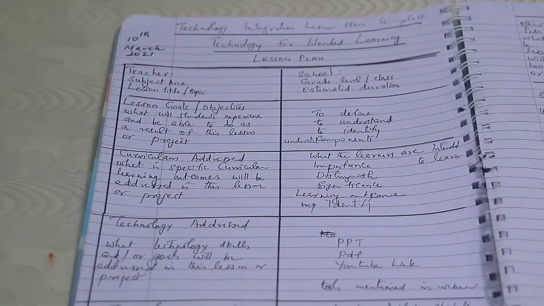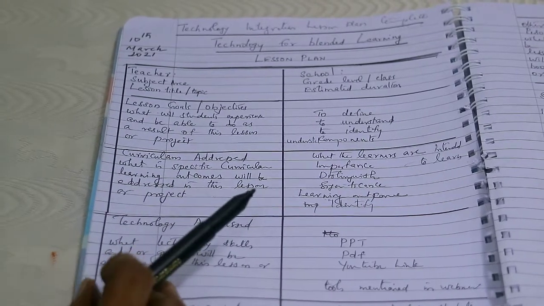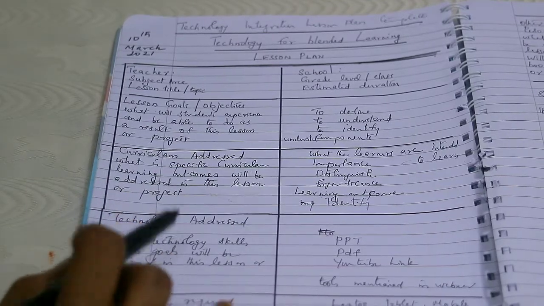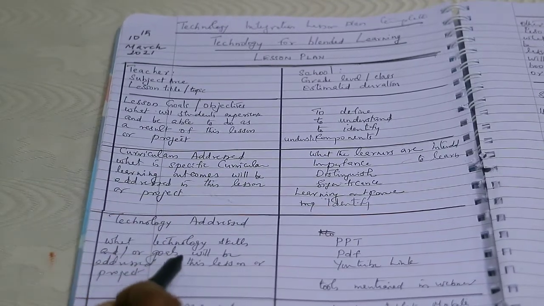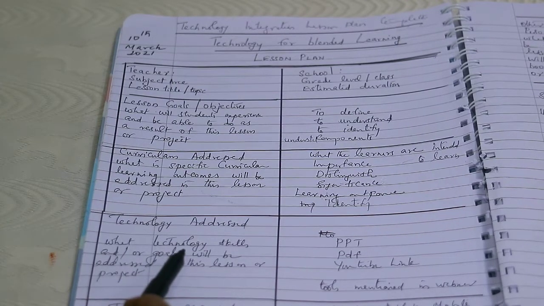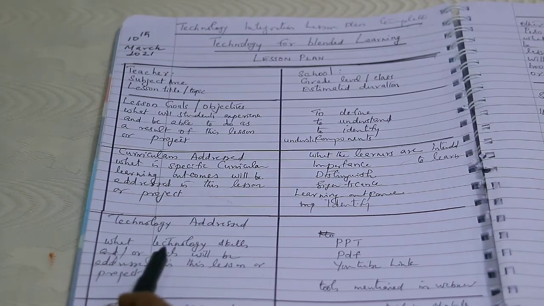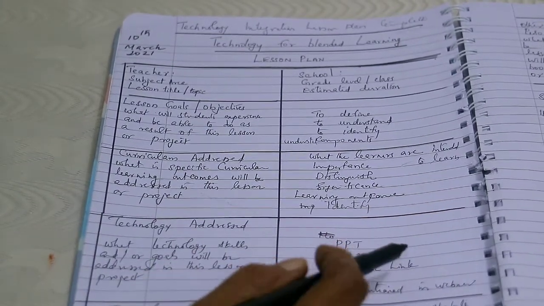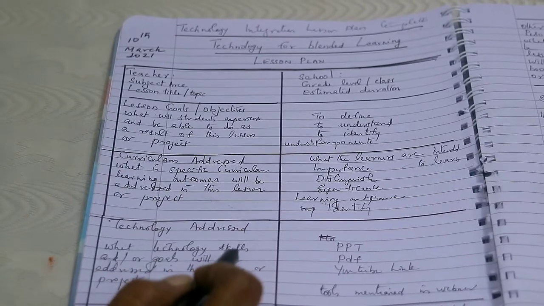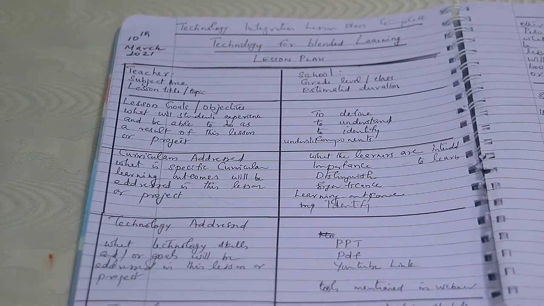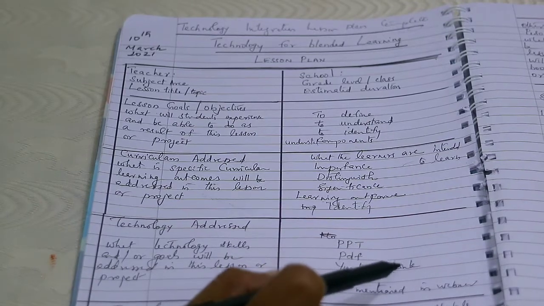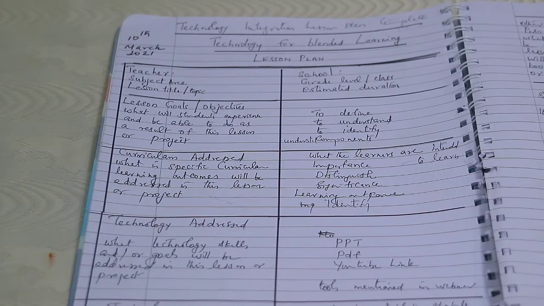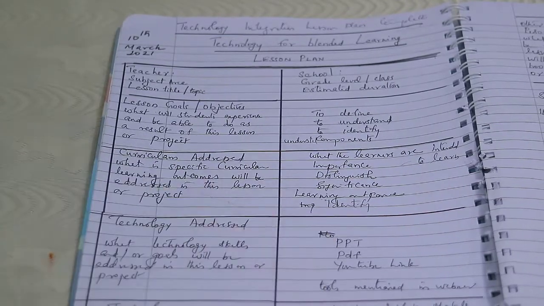Then coming to technology addressed, as it is a technology for blended learning. Here, when the students study this topic, what technological skill do they obtain from this lesson, how can that lesson be presented, and what skill can they utilize? That is PowerPoint presentations, then PDFs, YouTube links, and also several tools mentioned in the webinars that can be used in this technology addressed.